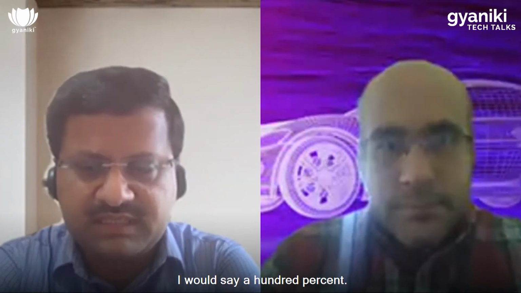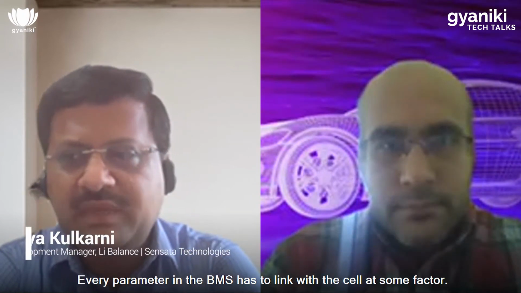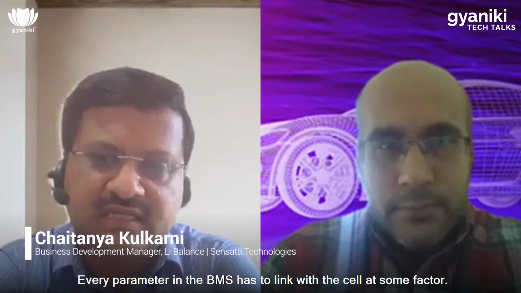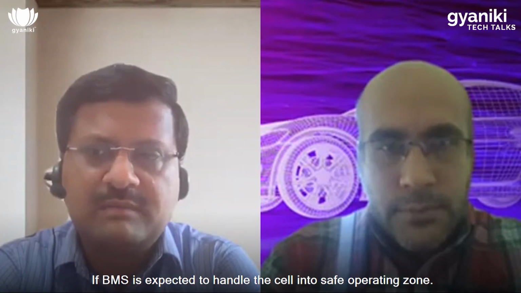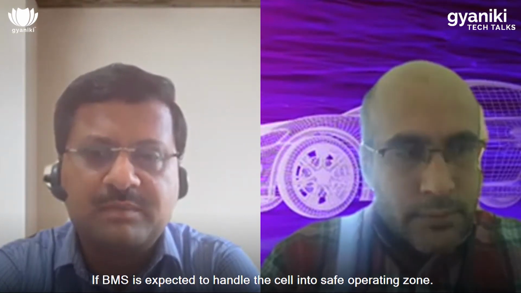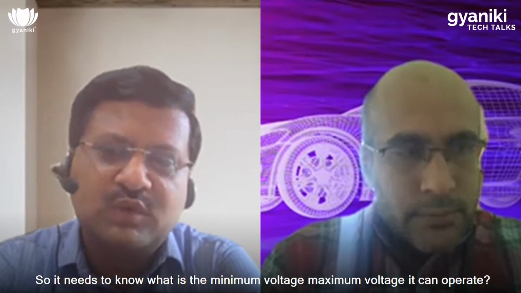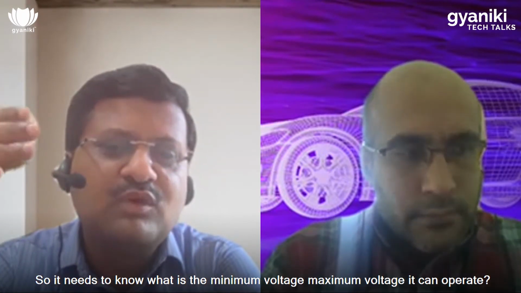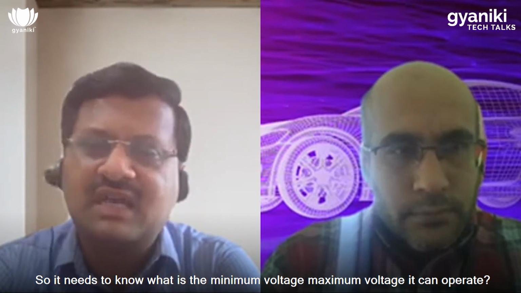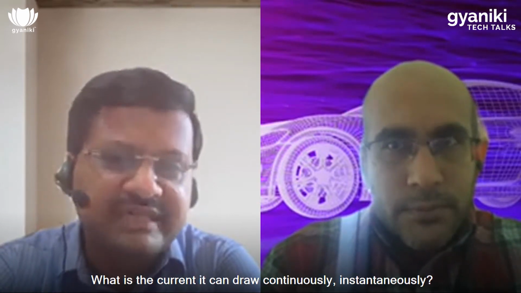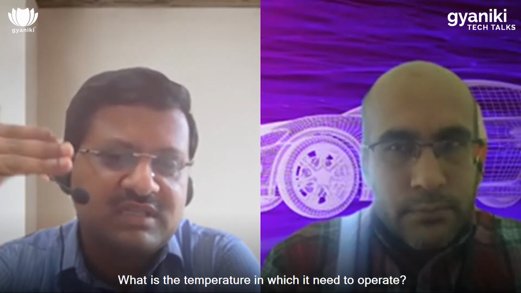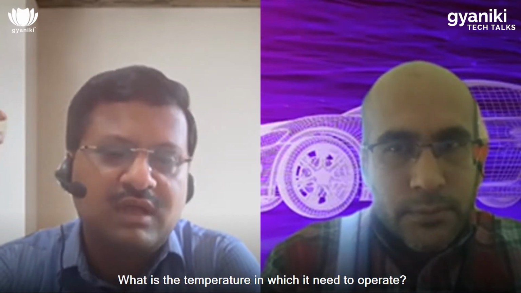I would say 100%. Every parameter in the BMS has to link with the cell at some point of time. If the BMS is expected to handle the cell within a safe operating zone, it needs to know the minimum voltage, maximum voltage it can operate at, and the current it can draw continuously and instantaneously, right? What is the temperature in which it needs to operate.